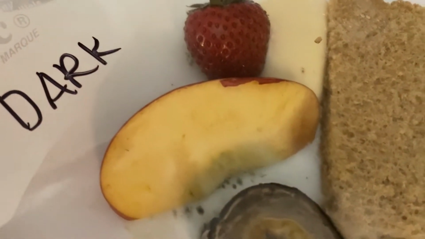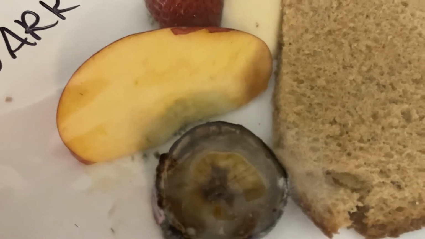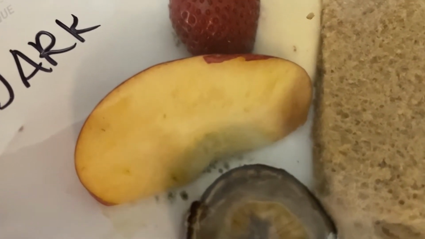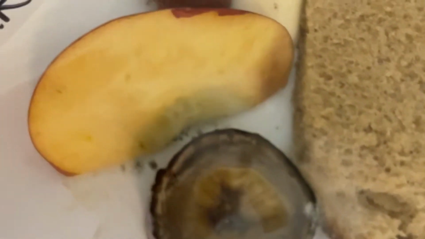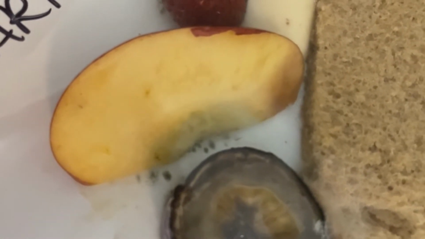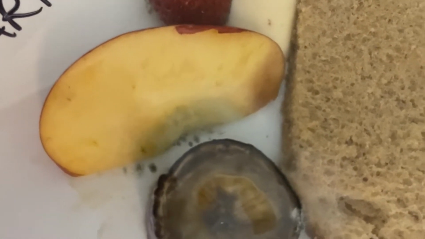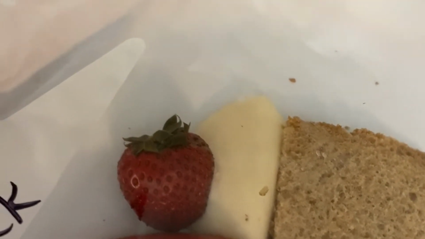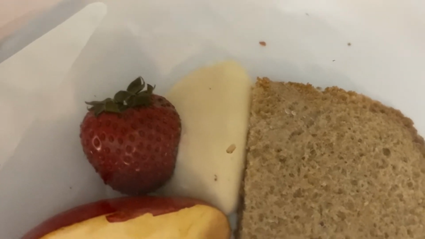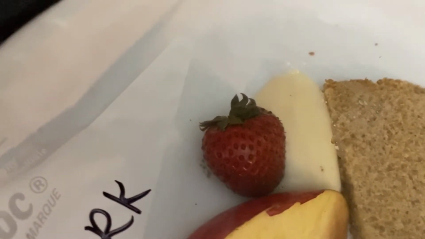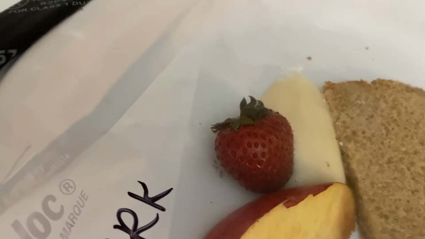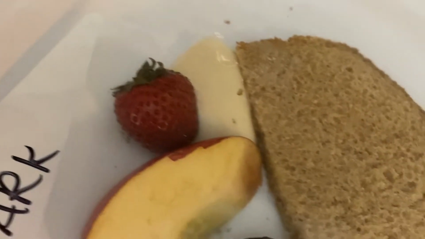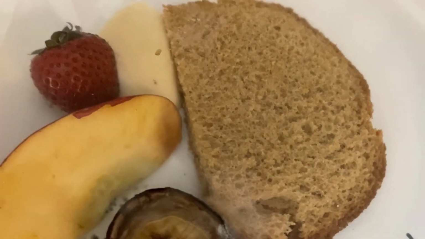And our apple actually doesn't have any on the apple, but if you look on the plate below it, in between that and the banana, our strawberry's doing okay. That cheese is melted into that strawberry. If you look underneath though, we do have some growth under, and our bread is actually still doing okay.